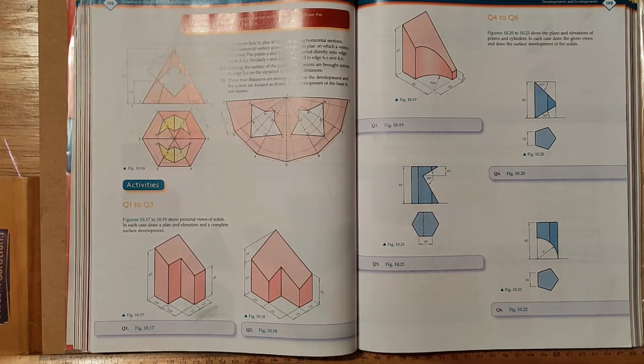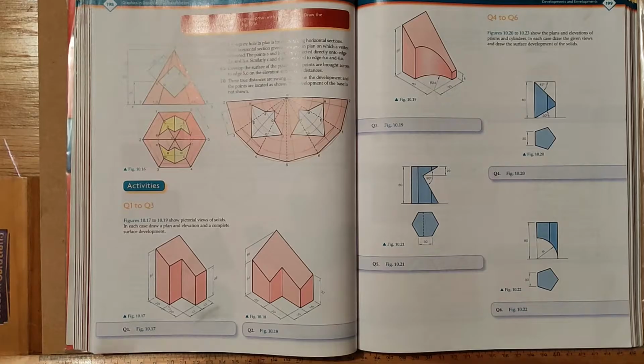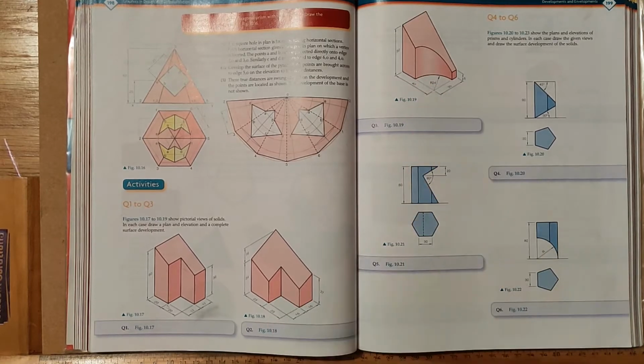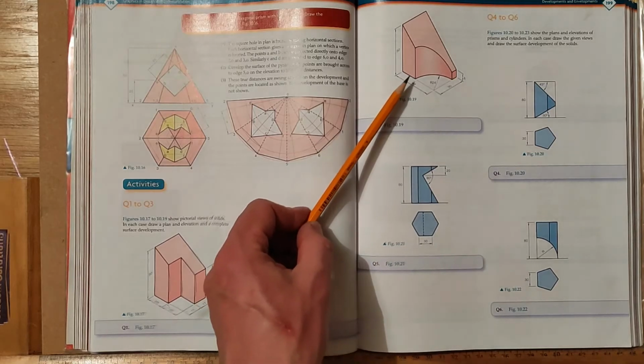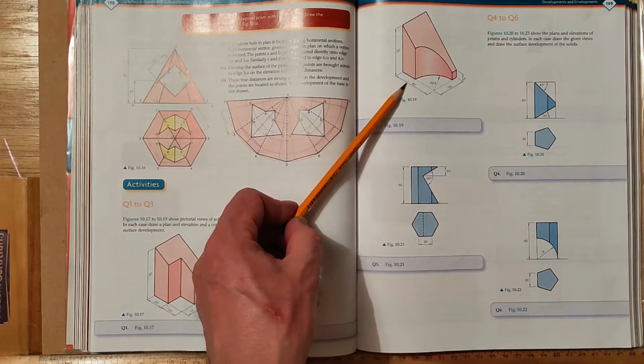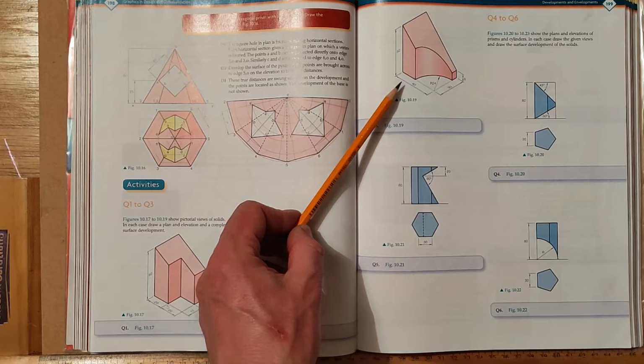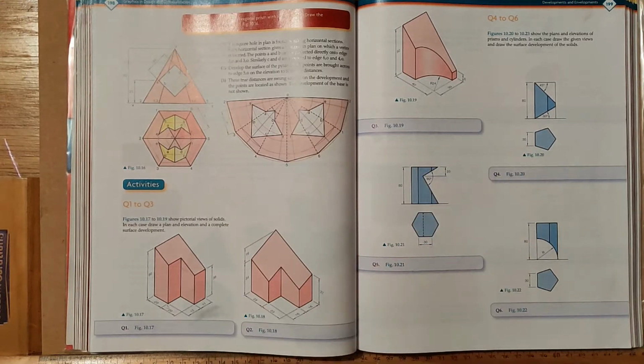Hi guys, so today's tutorial is this developments question from the Graphics in Design and Communication book on page 199. It's question number 3, developments question. In this question we are asked to draw the plan and elevation and complete the surface development. So it's kind of down to the basics here, drawing your front elevation of this object and then the plan along with your development itself.